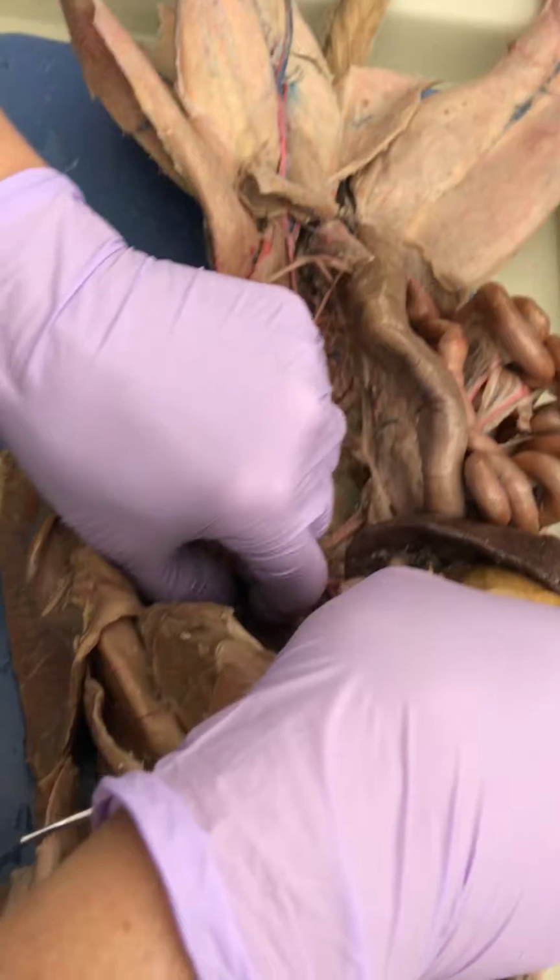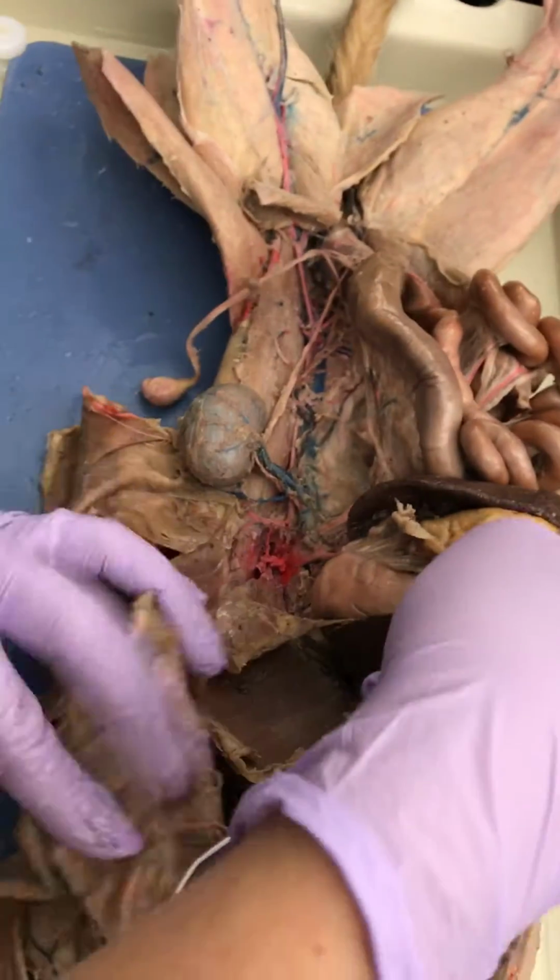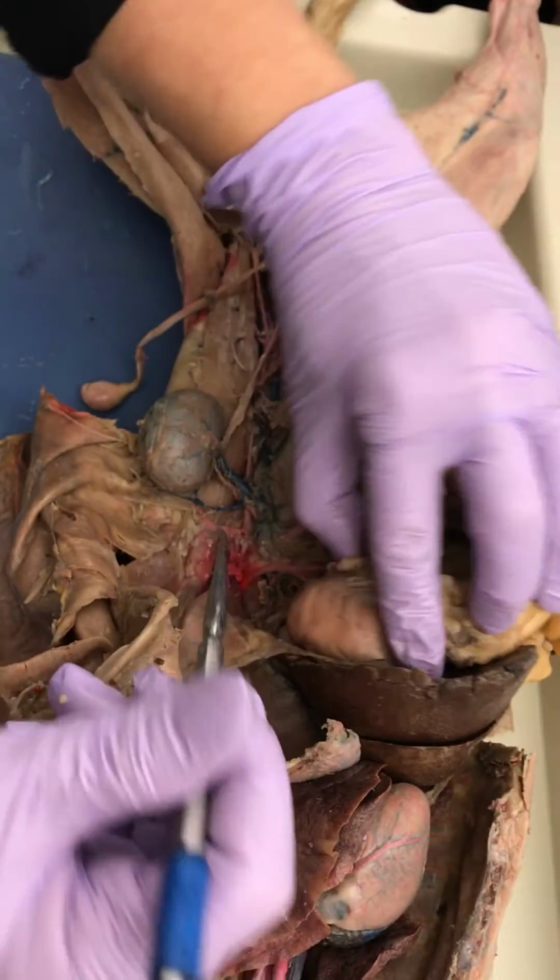Oh, our spleen is starting to break. Oh, that's lovely. Come on, don't let us down, cat. Stay together.